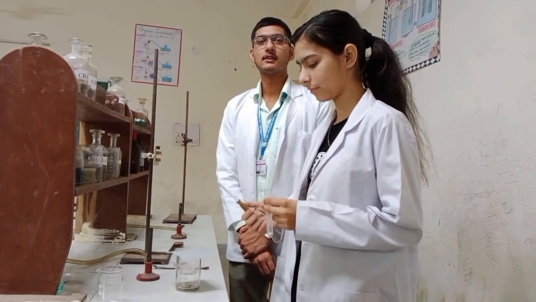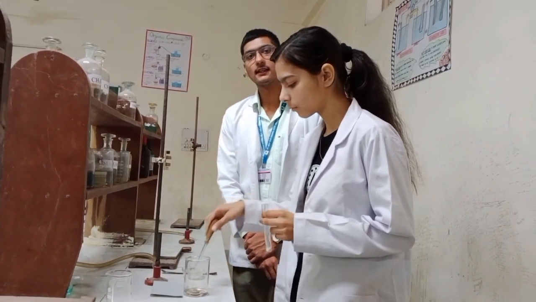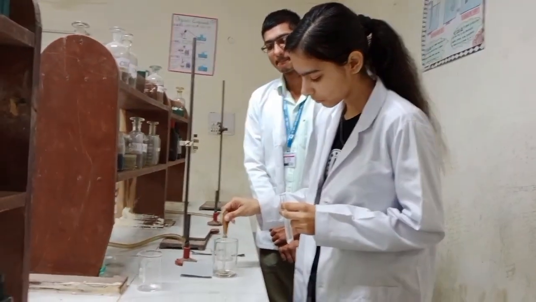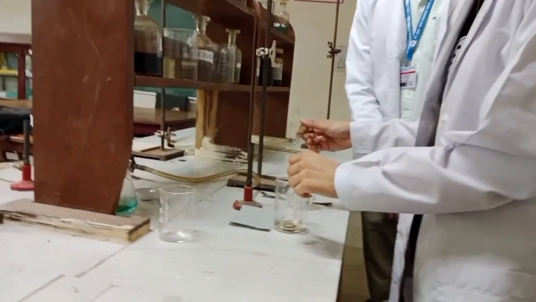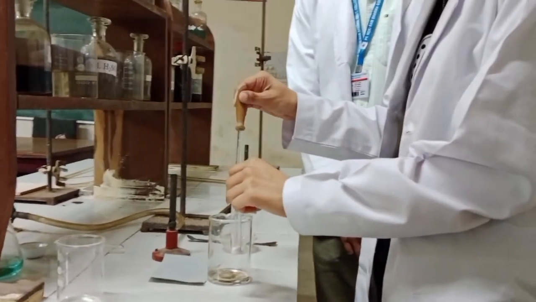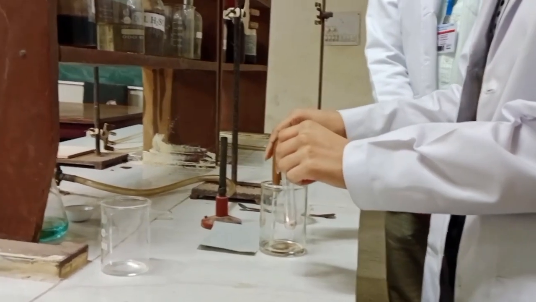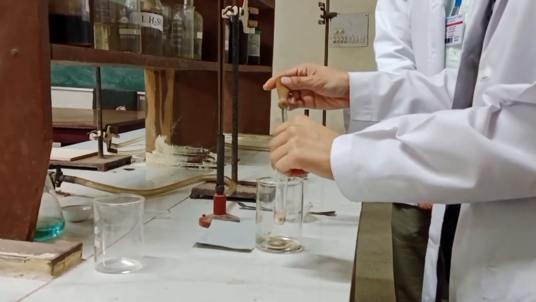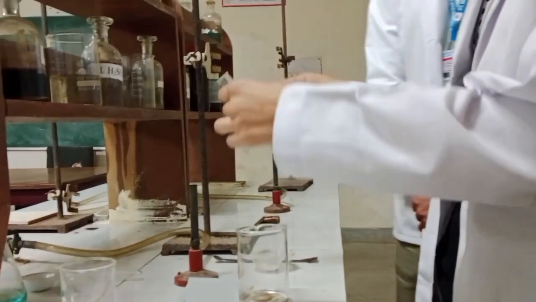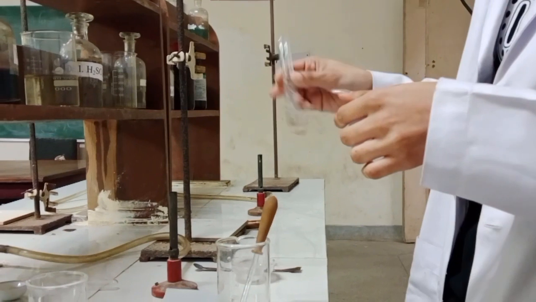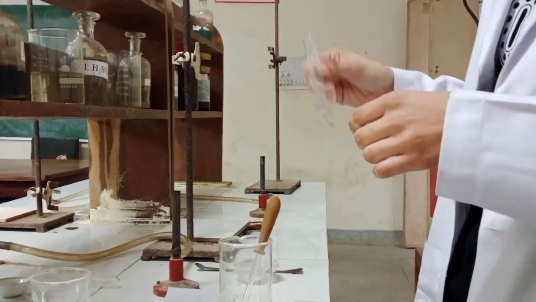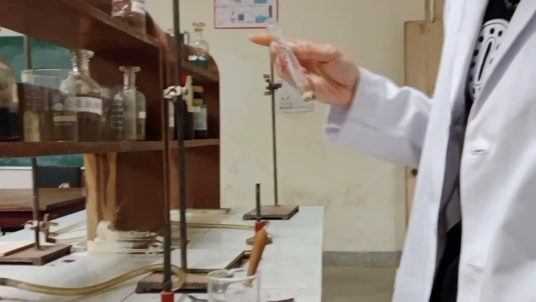For the concentrated H2SO4 test, we will add concentrated H2SO4 in the given salt. Now allow it to dry and observe the gas. NO3- may be present.